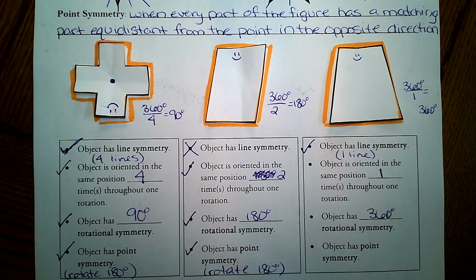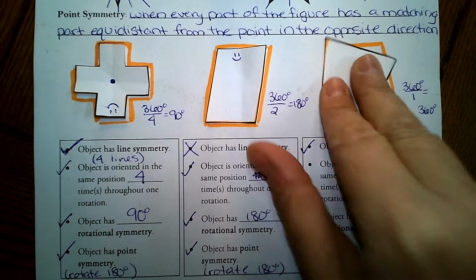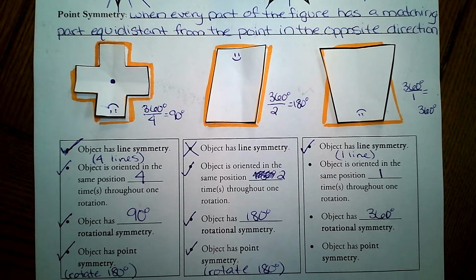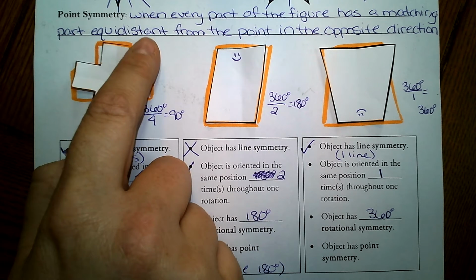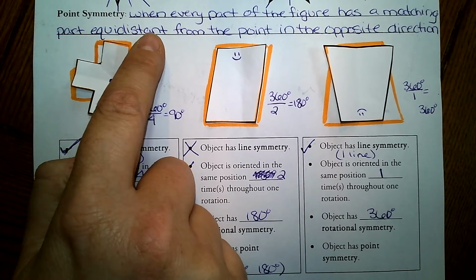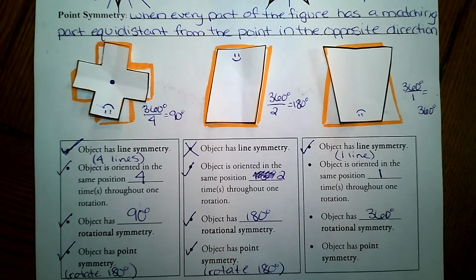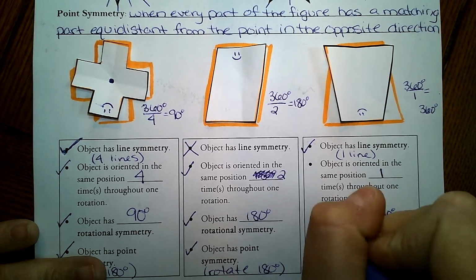Also, if we take our object and turn it upside down for that 180 degree rotation, it does not fit back onto itself. It is not equidistant from the point in the opposite direction. That opposite direction is the 180 degrees we're looking at. So it does not have point symmetry.